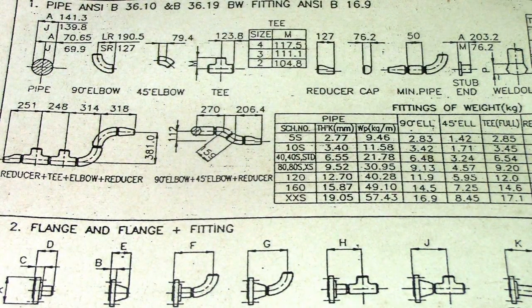Okay, so this is piping design data, and we have nominal pipe size 5 inch. Okay, so in millimeter this is 125 millimeter. So in piping parts dimension and weight, we will start from pipe.